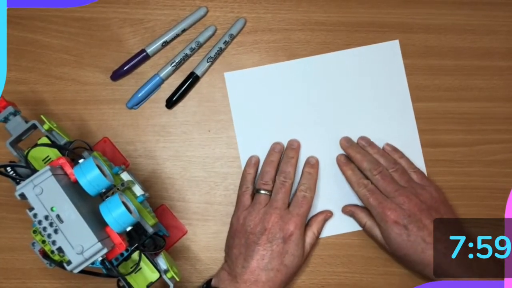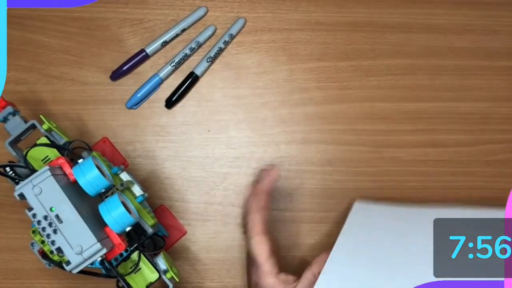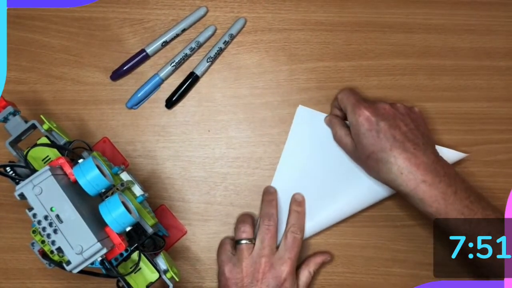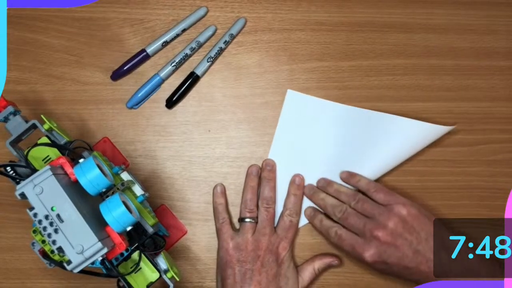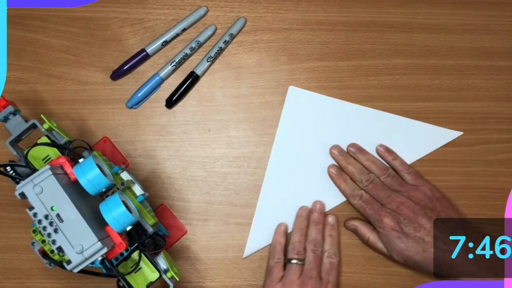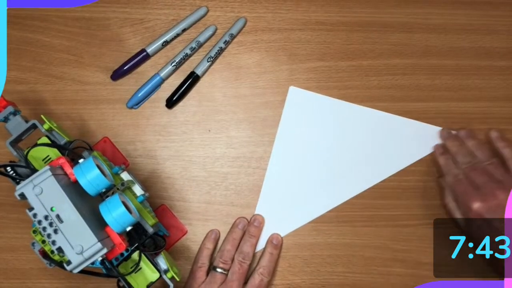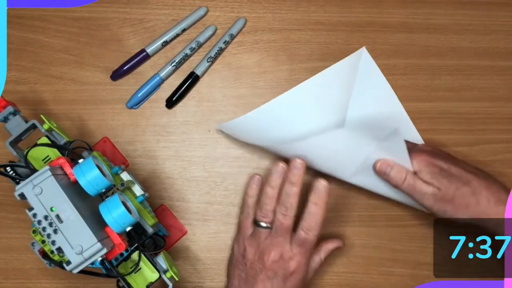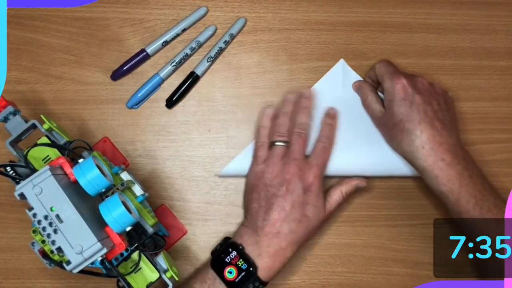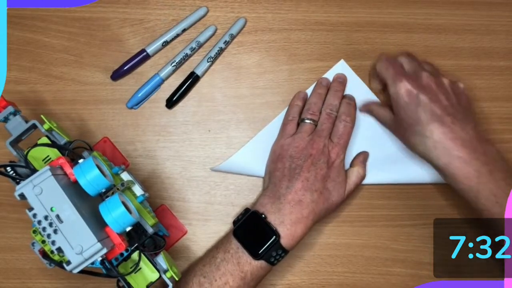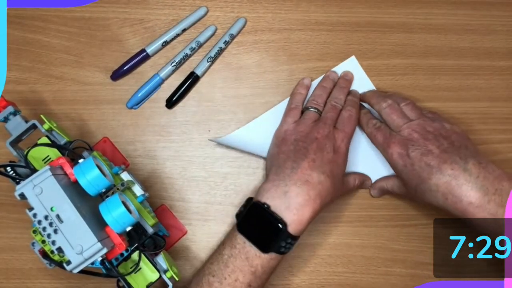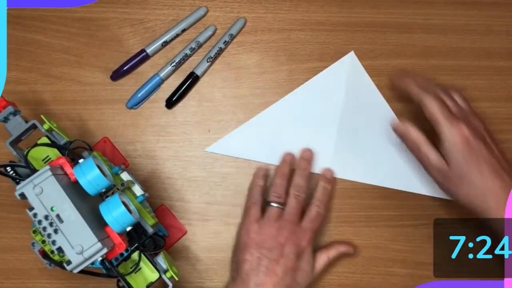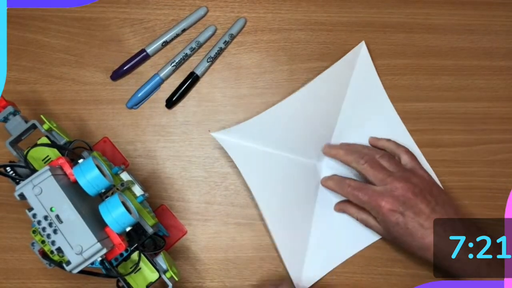So what we're going to do to start with is fold it from corner to corner. Get that out as neatly as you can. I'm going to open it up and fold it from corner to corner again. So from corner to corner and from corner to corner. And what you'll see is later on, this helps us when we're trying to make those other folds. So we shall now open it out.